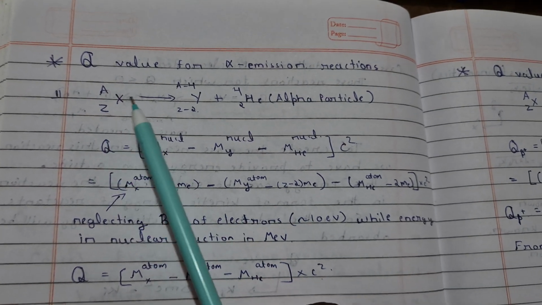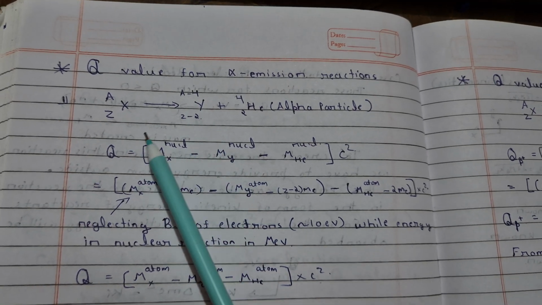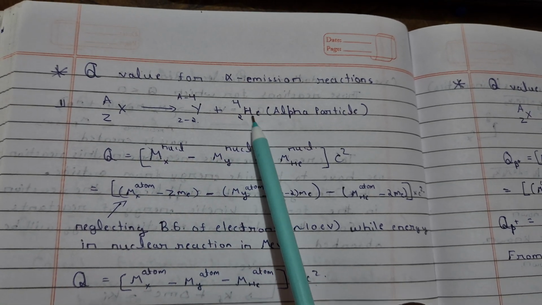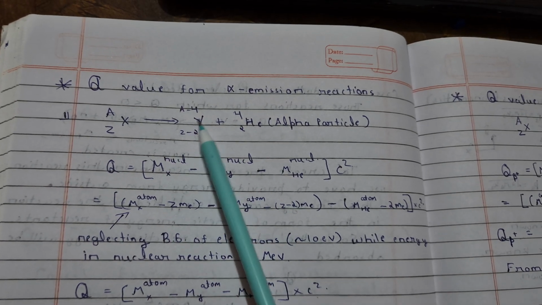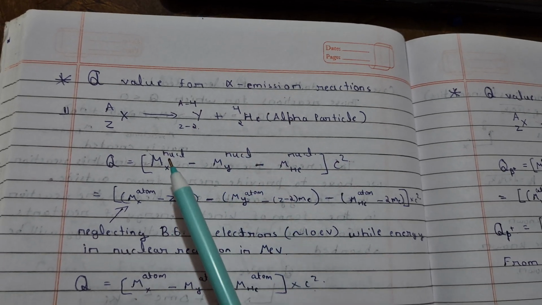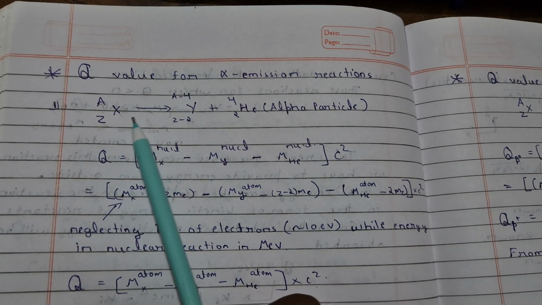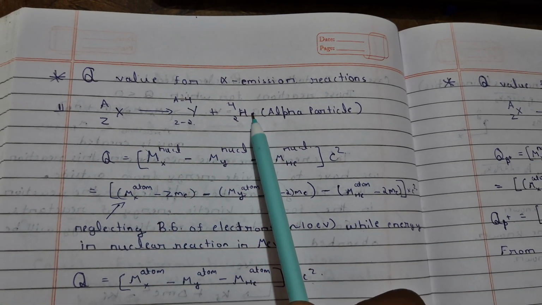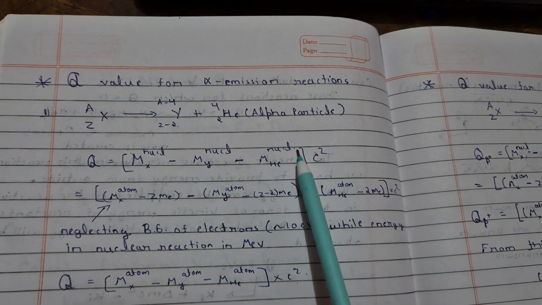So this is your nucleus A X Z, which is emitting an alpha particle, so A minus 4 and Z minus 2 will be there, because the helium atom has 2 Z, and 4 is the total atomic mass. So it will be A minus 4, Z minus 2 plus helium atom. Now how can you find the Q value? Simply the mass difference: mass of this X nucleus minus the mass of Y and this helium. So this will be the mass of the X nucleus minus the Y nucleus and helium nucleus, times c square.